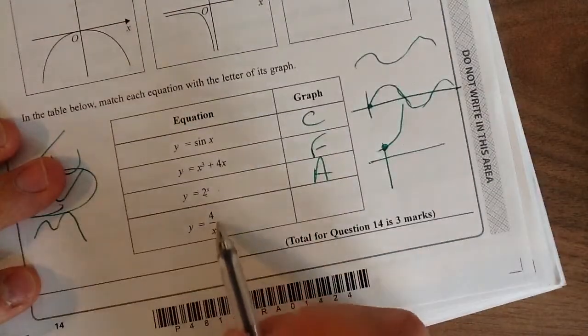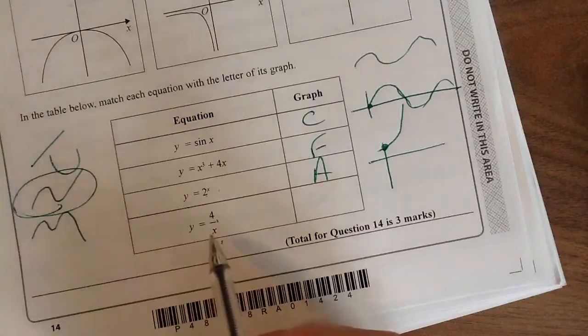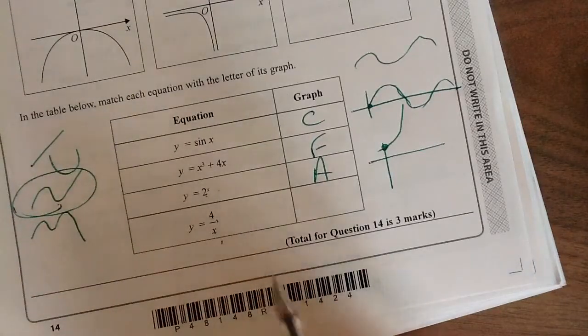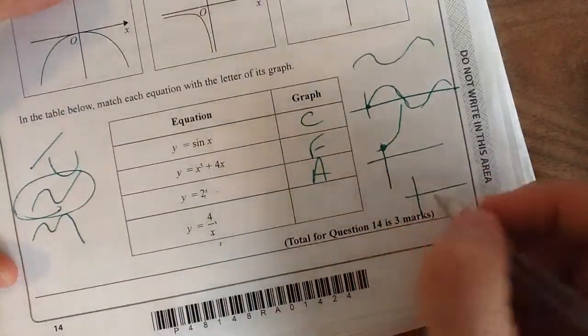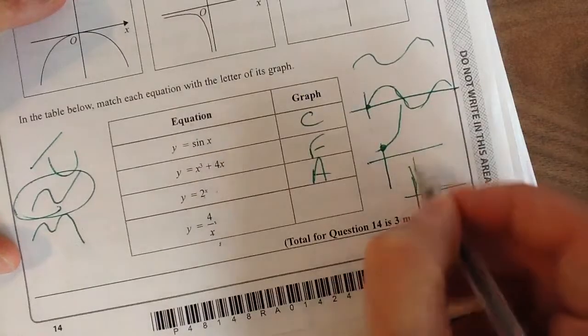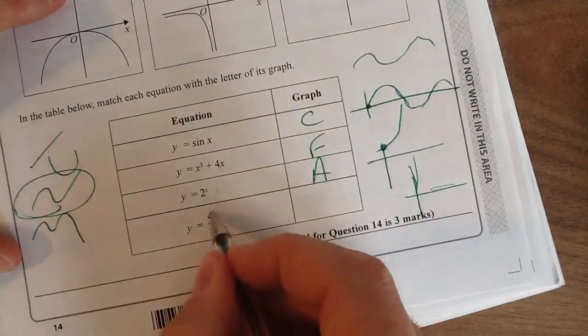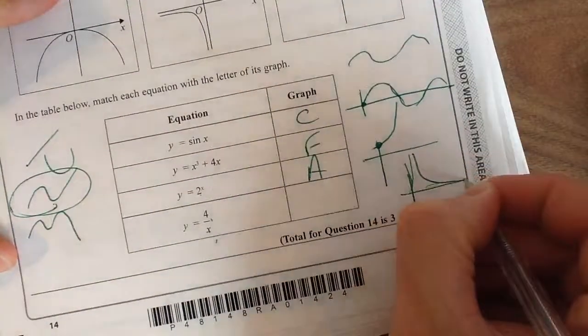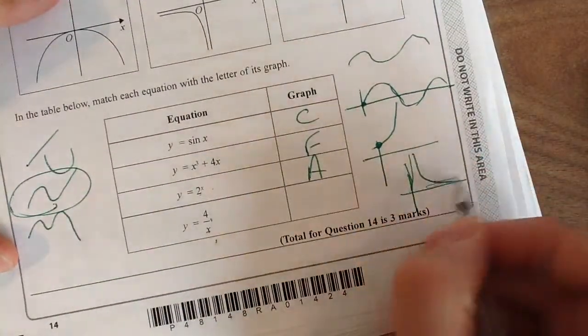Right, y equals 4 over x. Now you've got to think, as x gets bigger, my y value gets smaller and smaller, but it won't hit 0. So if I draw my graph, it can't hit 0 on this axis. Actually, it can't hit 0 on the other axis as well, because if x is 0, I've got 4 divided by 0, and we don't know what that is. So it should look something like that. Okay, it won't touch, even though I've drawn it touching, didn't mean to. So we've got one like this.